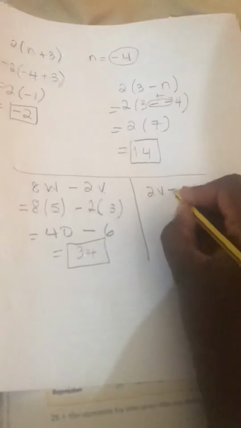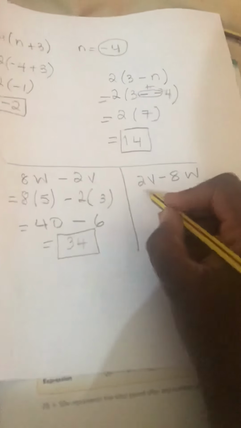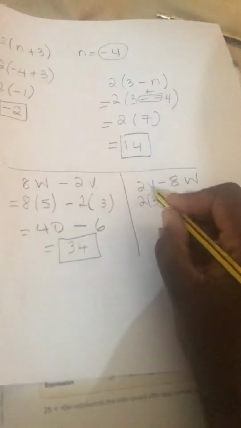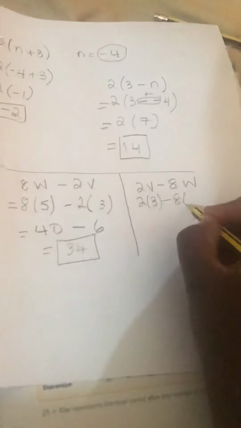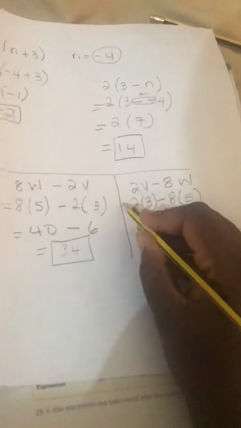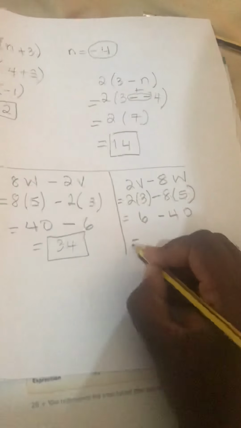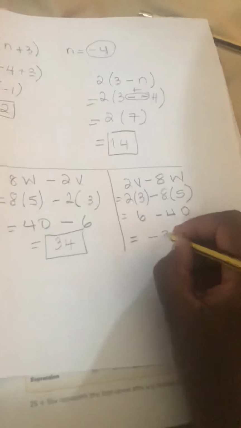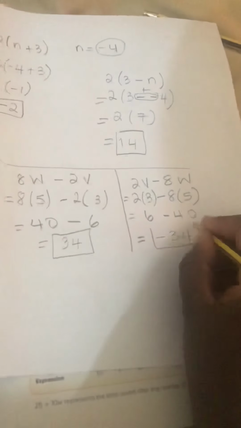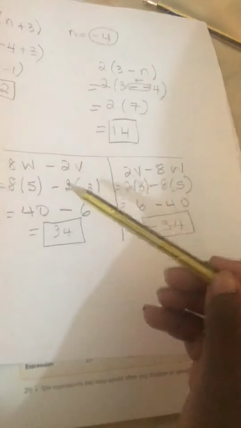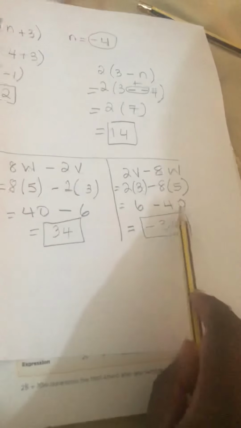Let's try and do this the opposite way. Let's do 2v minus 8w. Same thing. 2 times 3. V is 3 minus 8 times 5. Then you have 6 minus 40, which will give you negative 34. Okay? So remember from term 1, we learned how to minus numbers. Yes? So you should know when you're going to get a negative number and when you're going to get a positive number. You should know without the calculator.